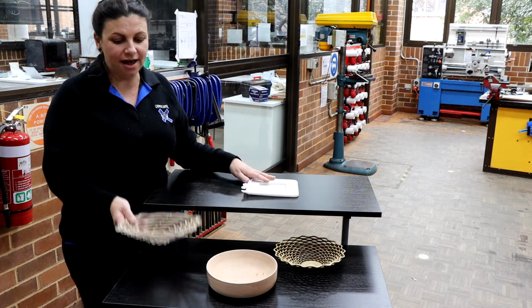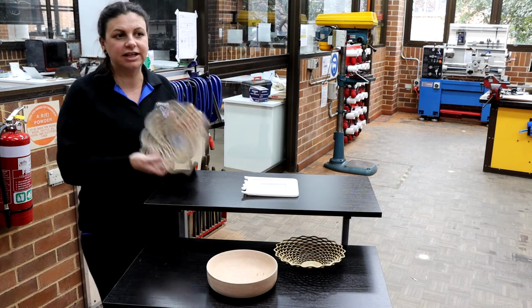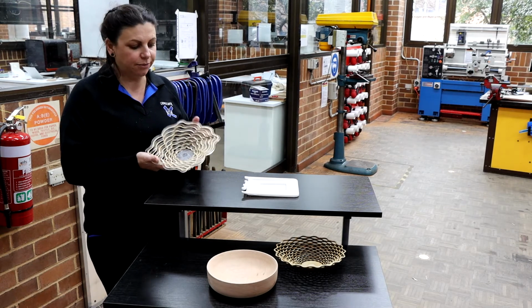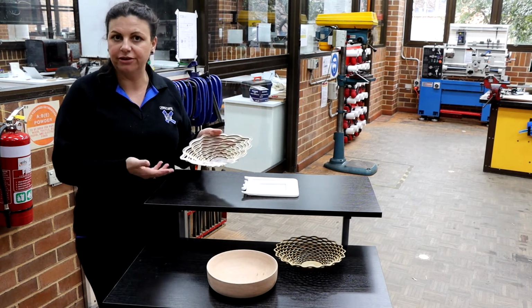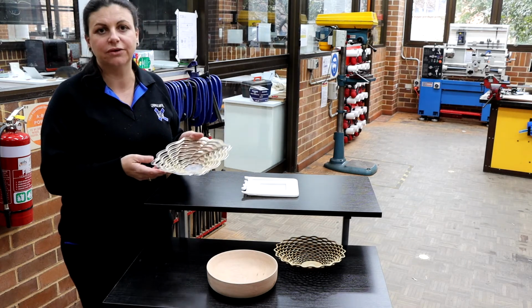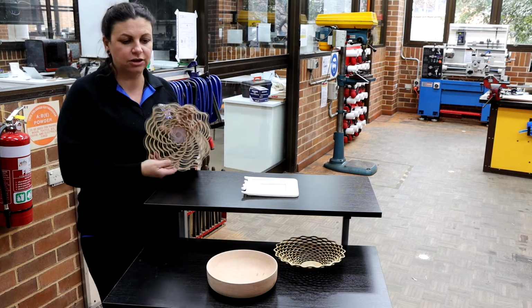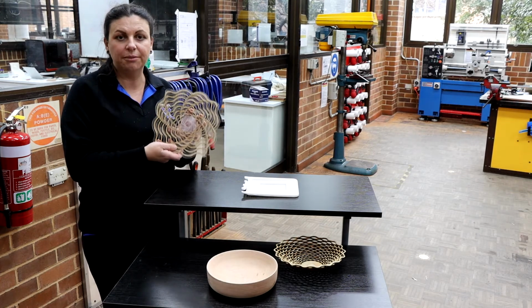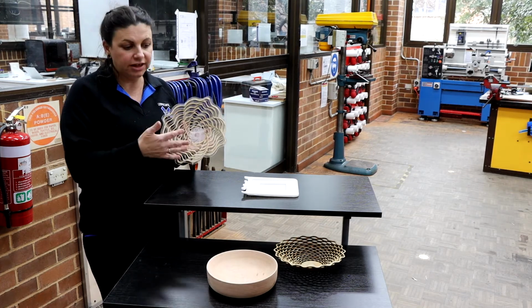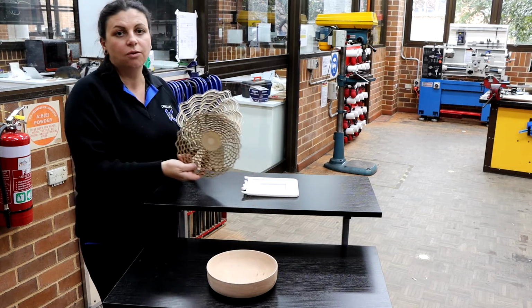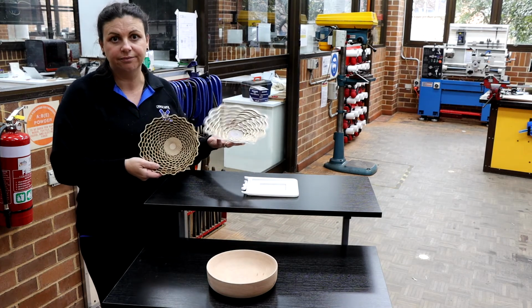Other options that we have of different types of use of technology is the laser cutter. This example is a great example of combining materials, so that's obviously something that we also encourage and really find works really well for the students. It's a combination of acrylic and timber. This product, along with this product, were both completed on the laser cutter.